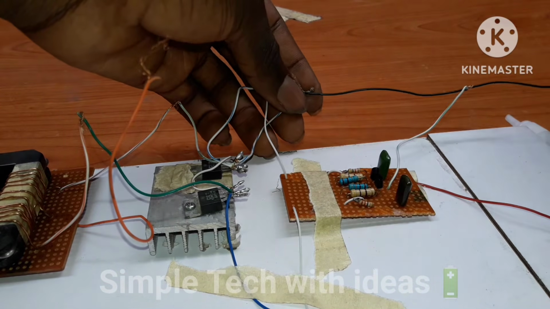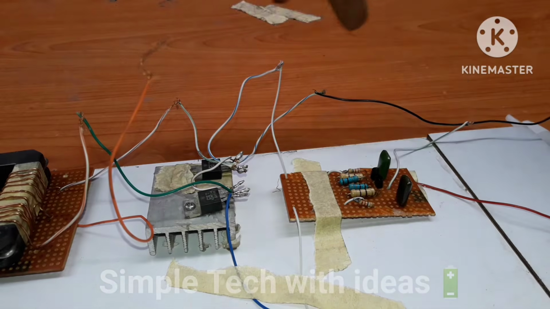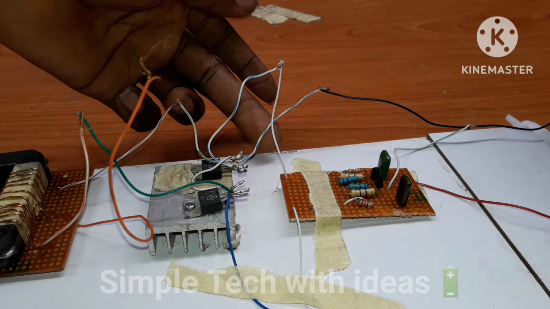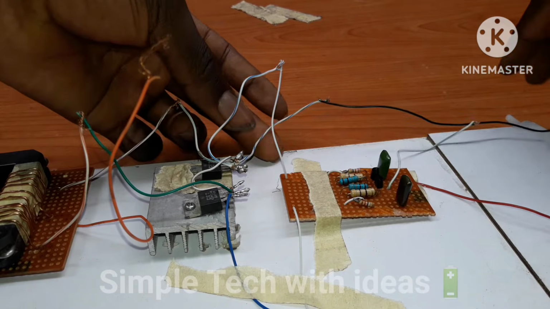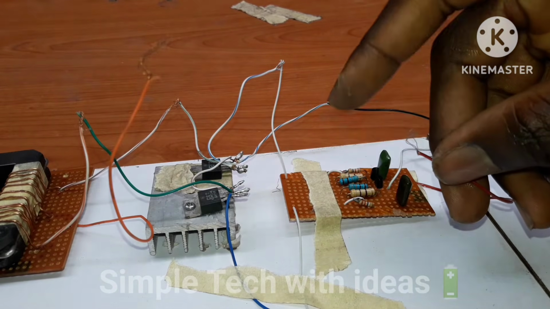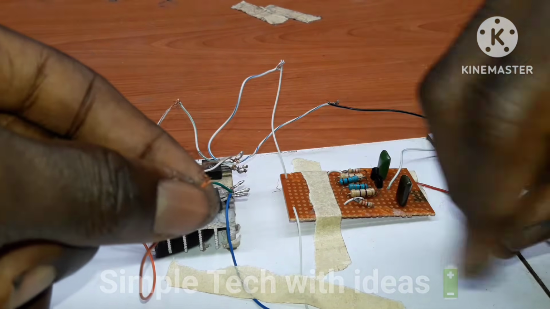So guys, this is our negative input, the driver input, and the N channel MOSFET input, the negative. This is the wire, and this is the positive input and the positive input. We are connecting it together.